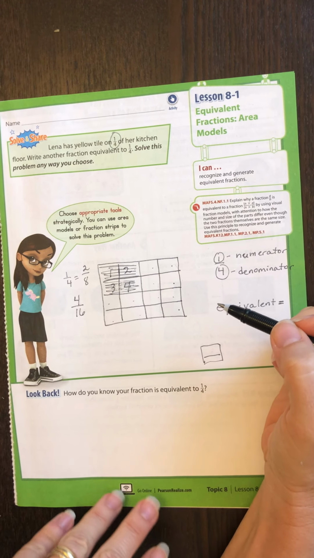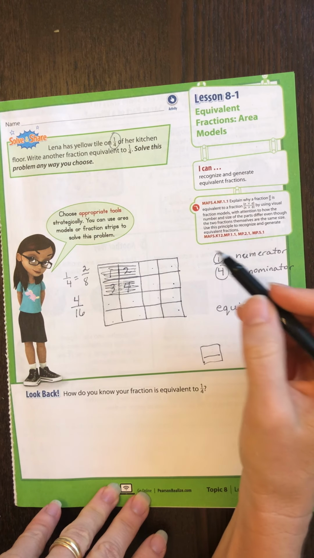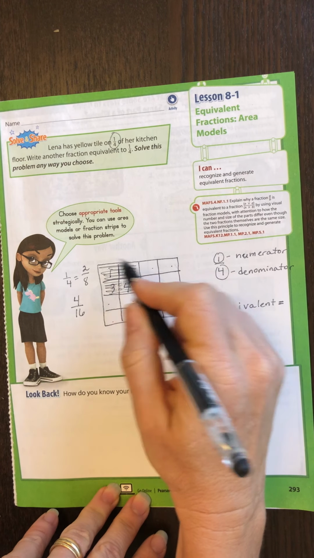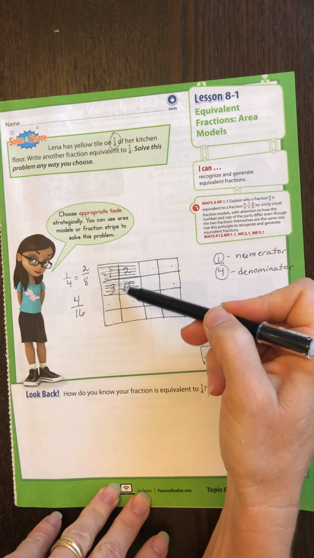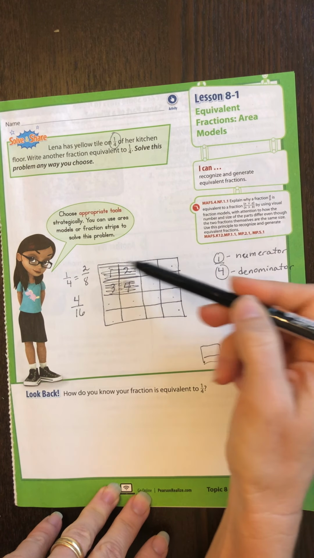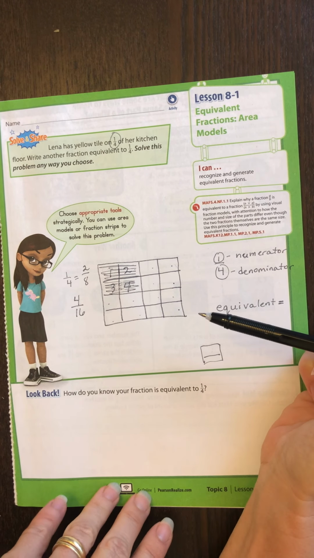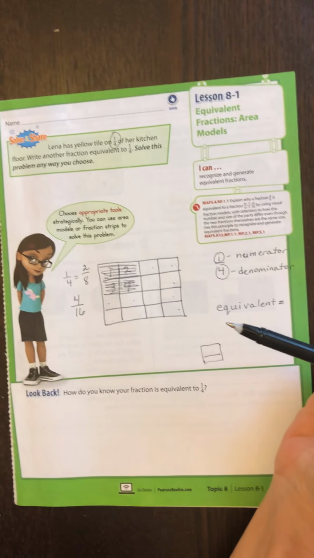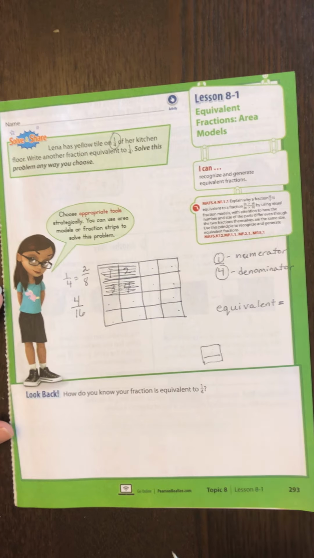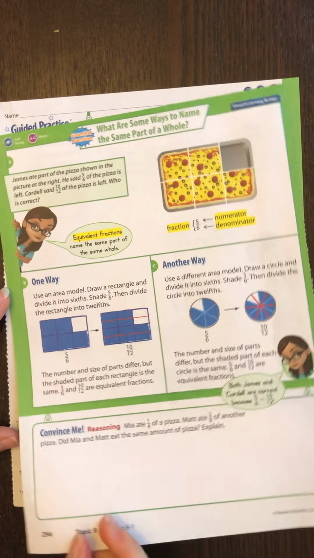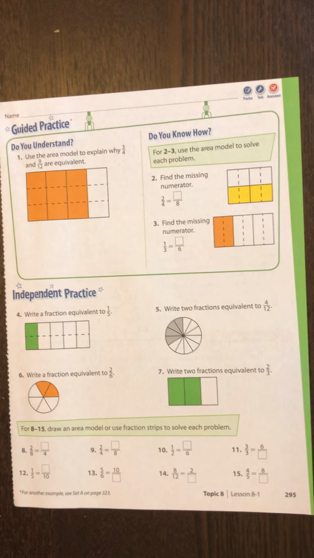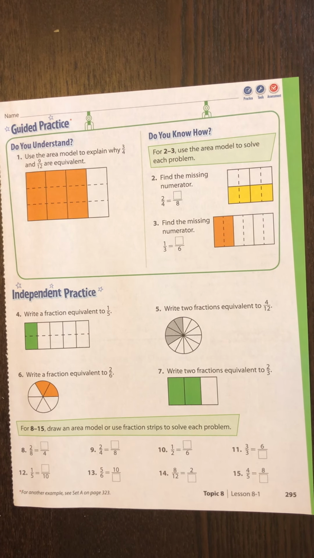So that's one way with area models that you can make equivalent fractions. Divide your equal pieces into smaller equal pieces. The top number is the number shaded, the bottom is the total number of equal pieces, and you've made an equivalent fraction using an area model. All right, you'll see this represented in your visual learning video and as you follow along with page 294 after we finish this video. Do you understand?